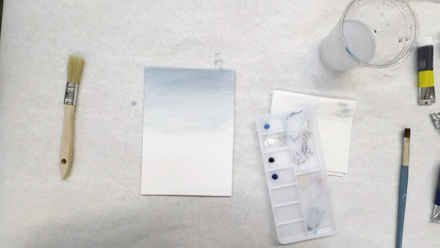And then I don't want a whole lot of paint on my brush, because what I'm going to do is kind of tap it and rub that cloud in there. I'm going to add a little bit more white to this so it sticks out. There we go.